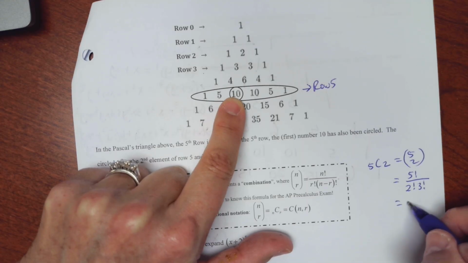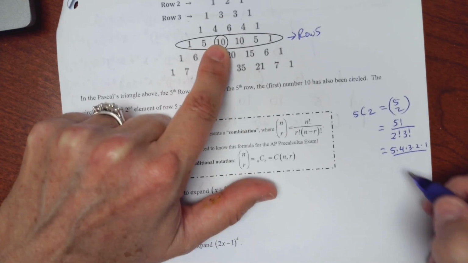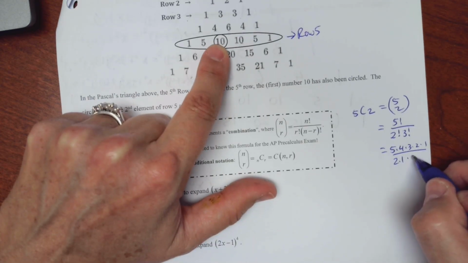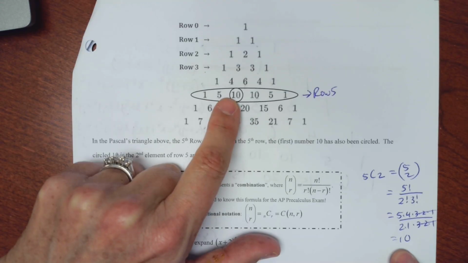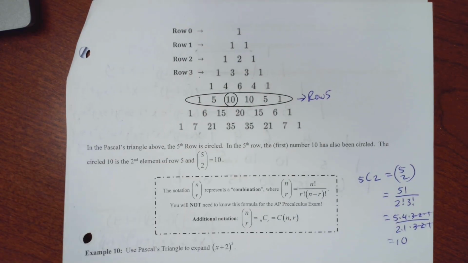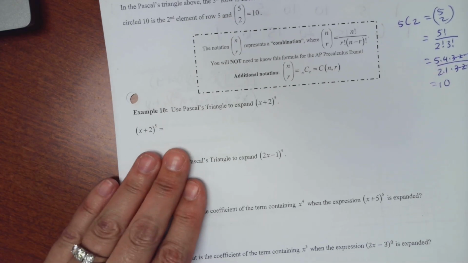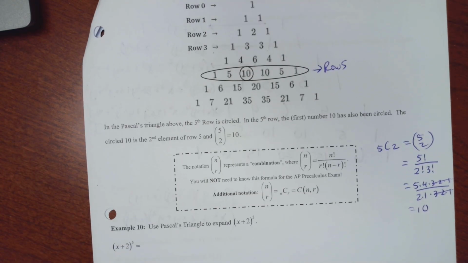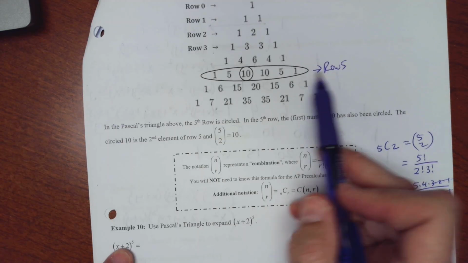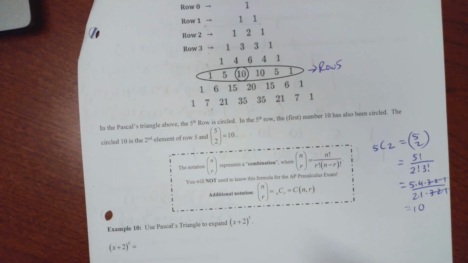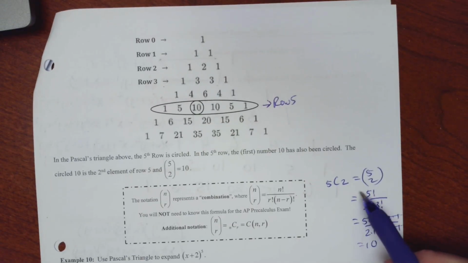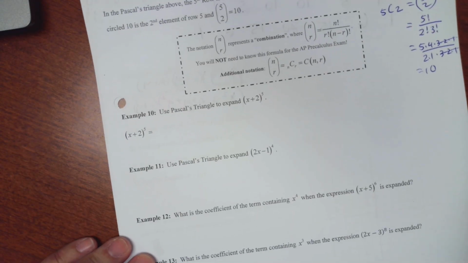So when you work this out, 5 factorial is 5 times 4 times 3 times 2 times 1. 2 factorial is 2 times 1. 3 factorial is 3 times 2 times 1. Well, I can cancel these out, and so then get 20 over 2, and so you get 10. So it just produces that number right there. Okay? All right. So we'll be writing that in the beginning of our statement here. So if you want the 5th power, you can use this row 5. You can either know that it's these numbers if you make your triangle, or you can build them like this right here. Okay? So I'll show you both ways.